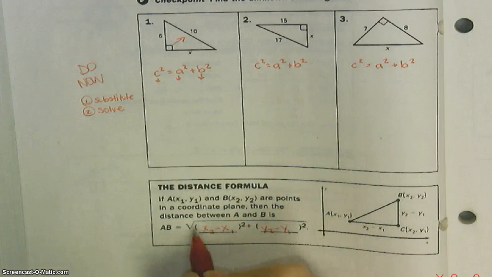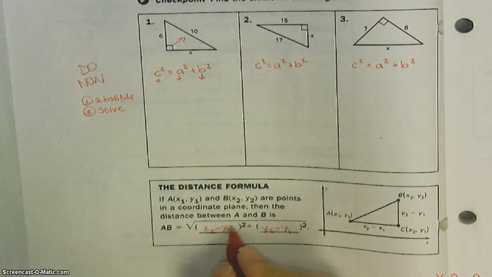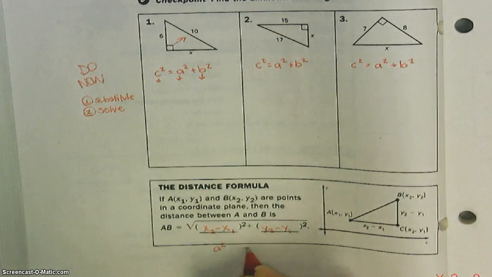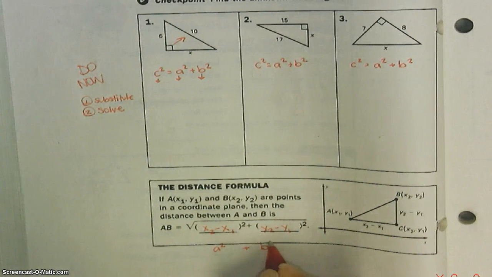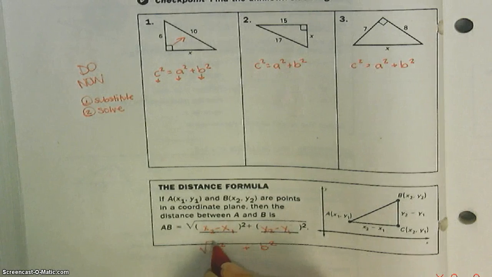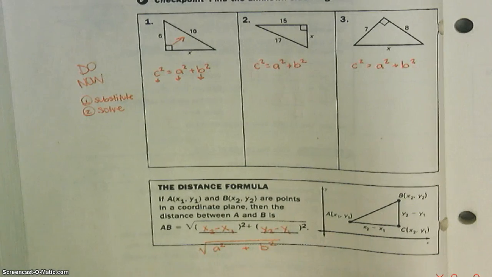It's kind of like your a squared plus, this is your b. You have to subtract the y's to find b squared. And then you take the square root.